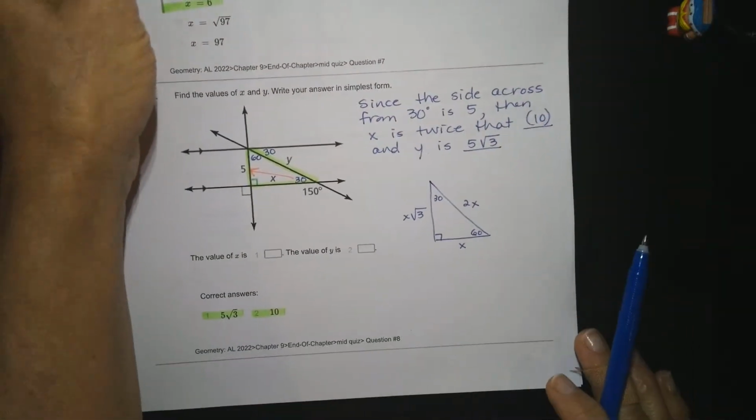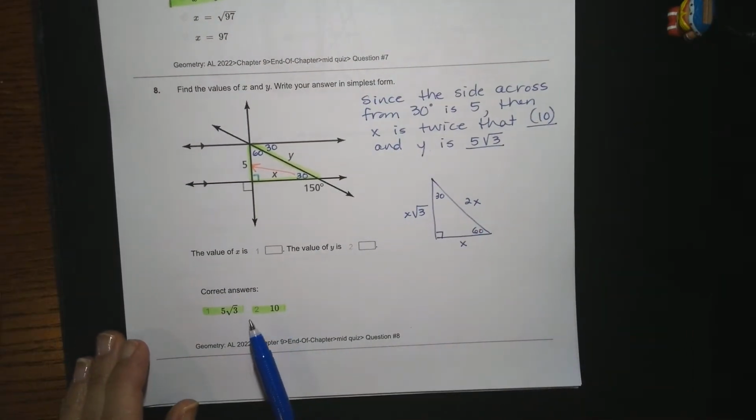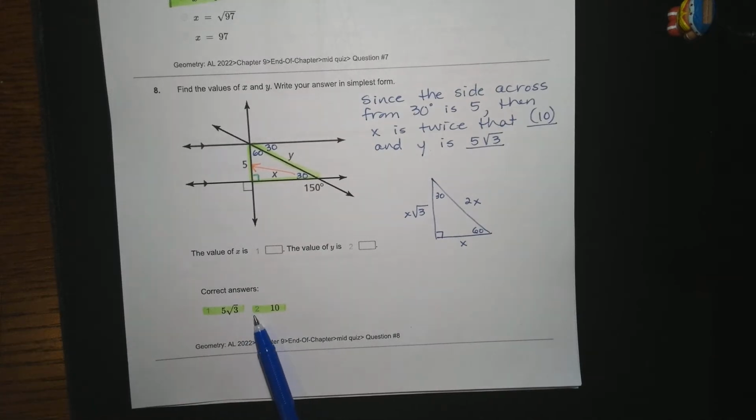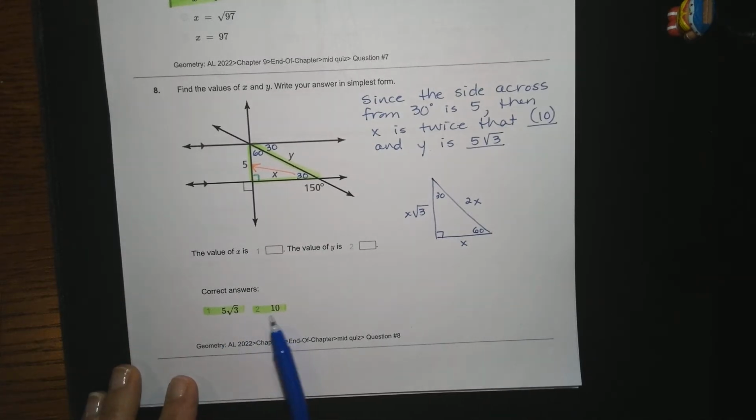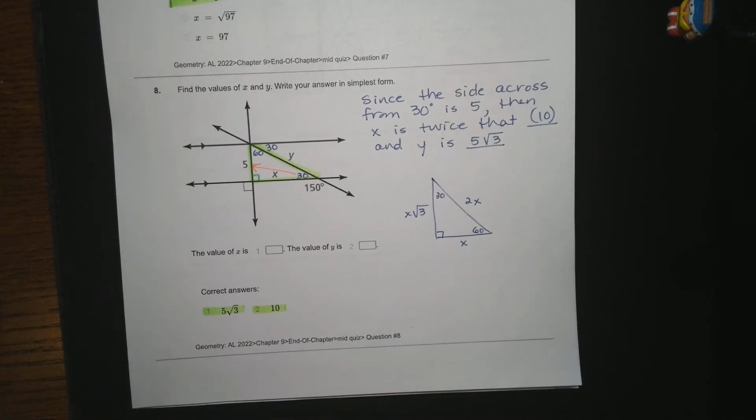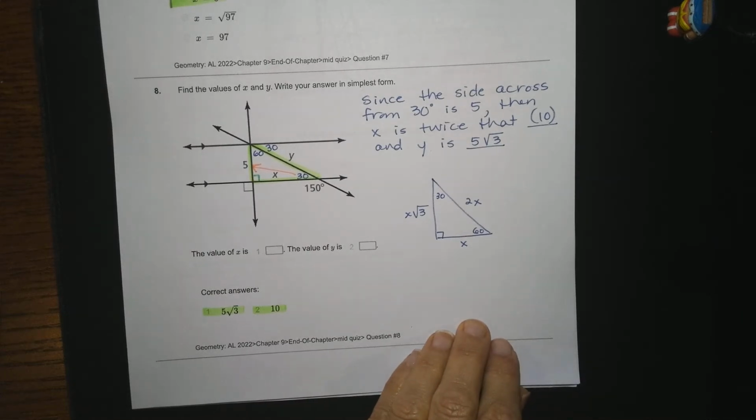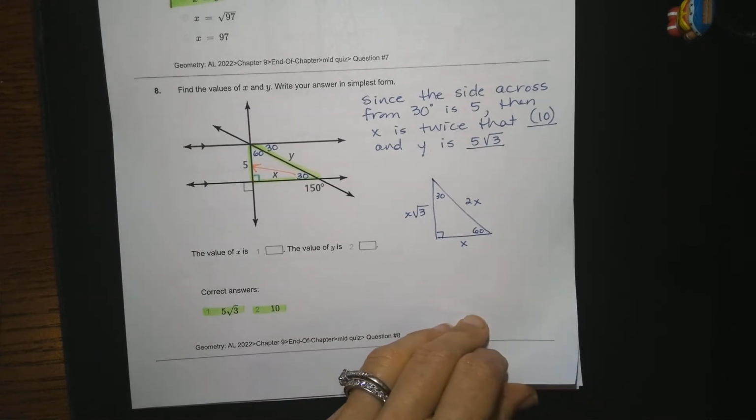And those are the answers in simplest form that you would have had to put in to get full credit. Again, if you got one of them, you would have gotten 0.5. Questions? Okay.